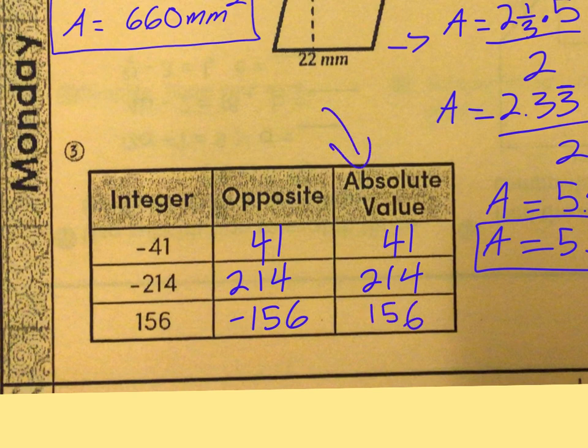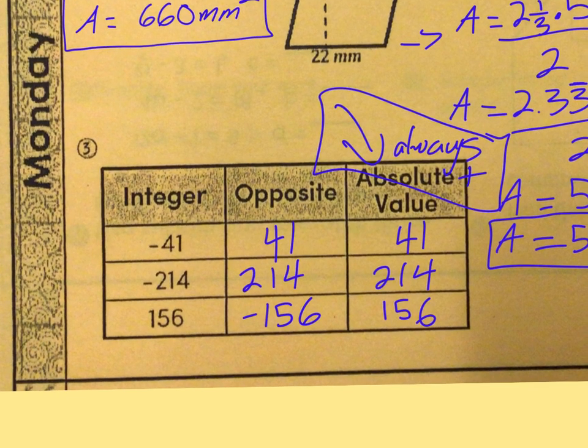Absolute value is always, well, for our purposes, we're going to say always positive because there are some circumstances where it isn't. But we'll talk about that when we get there. But it just means how far away is the number from 0. So asking yourself, how far away is negative 41 from 0? Well, it's 41 spaces away from 0. Same with that.